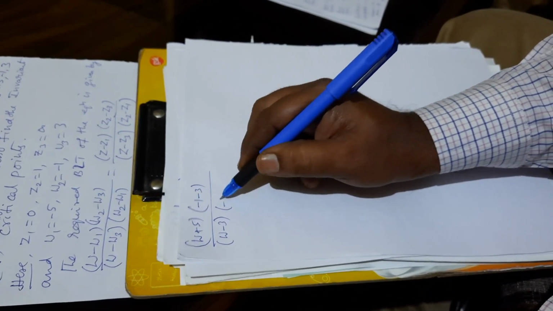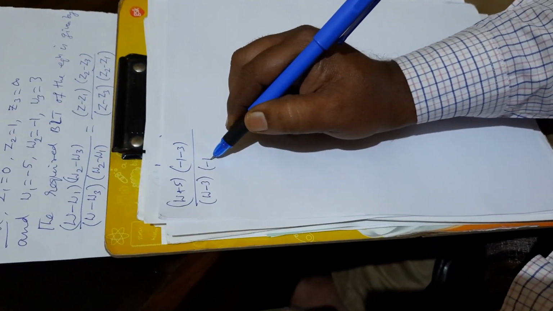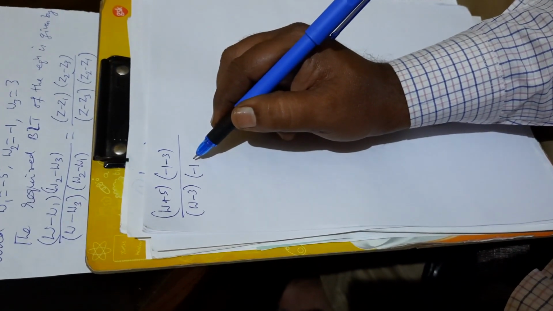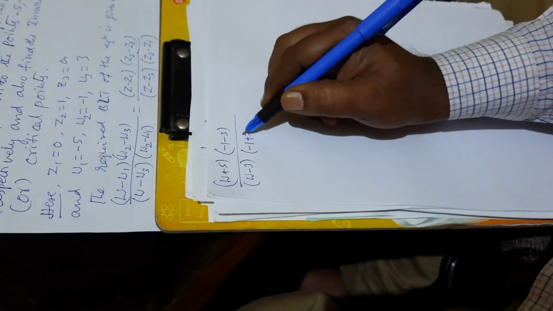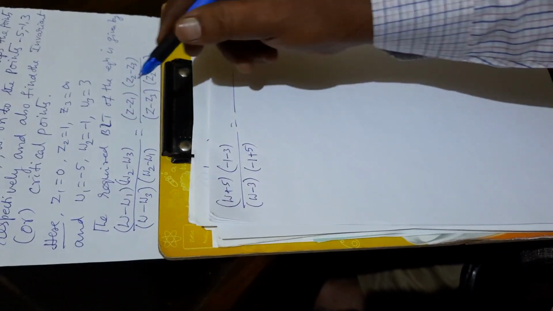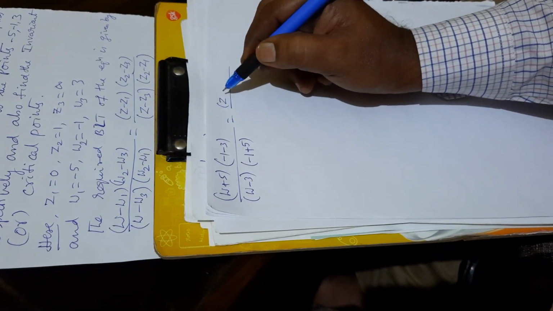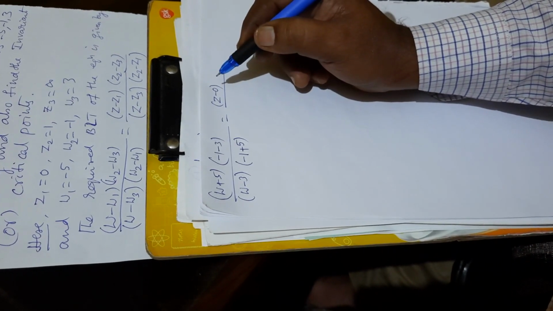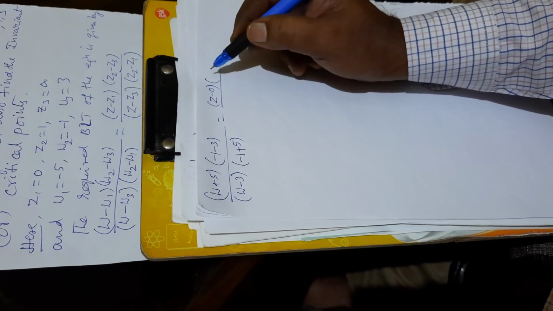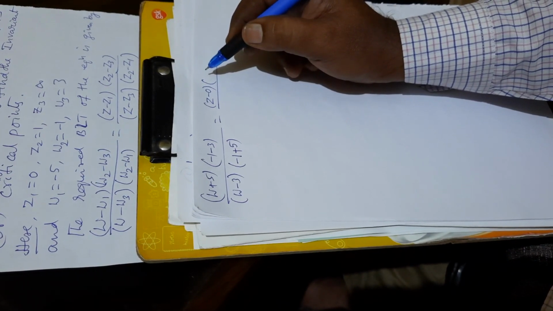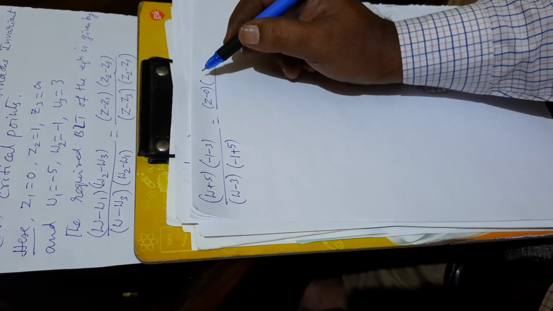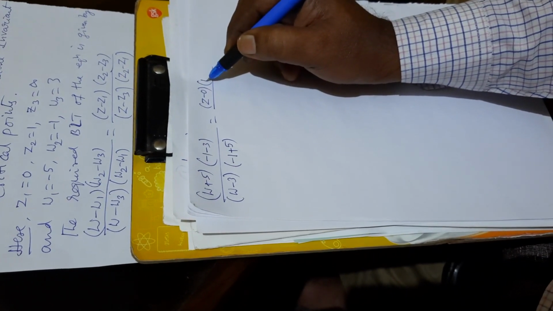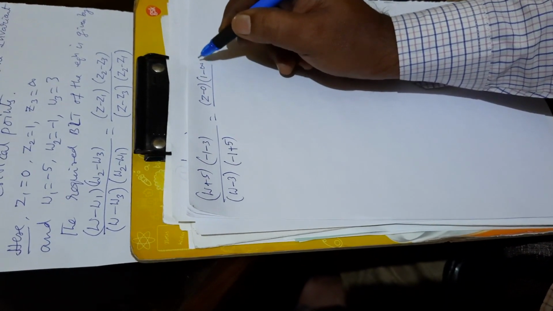Next, W2 minus 1 minus W1 plus 5. Further, Z minus Z1 is 0, right? Next, Z2, what? 1 minus Z3, minus infinity.